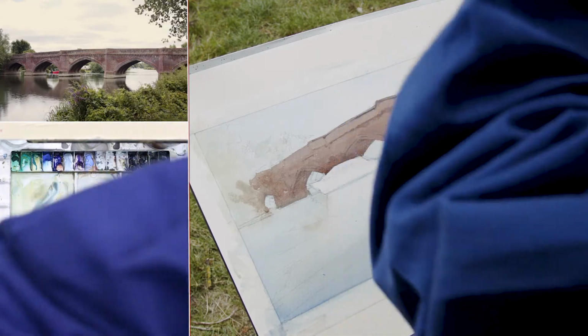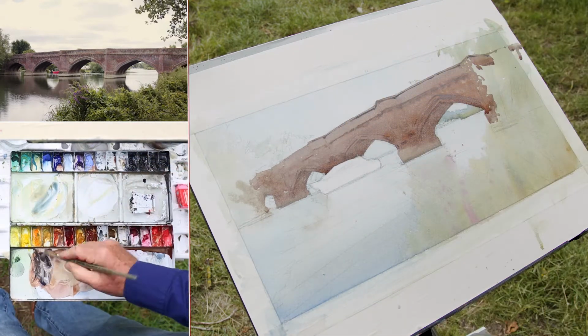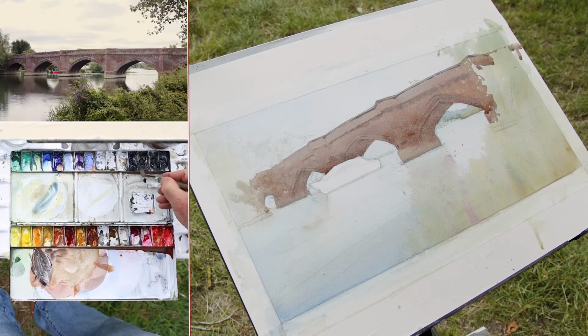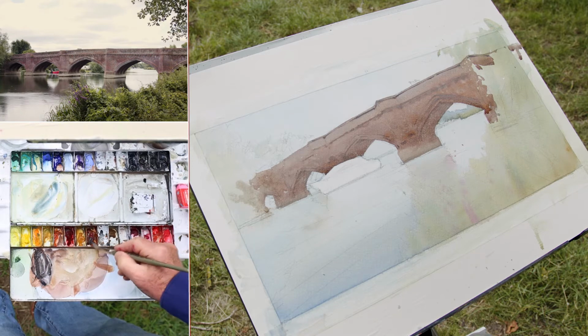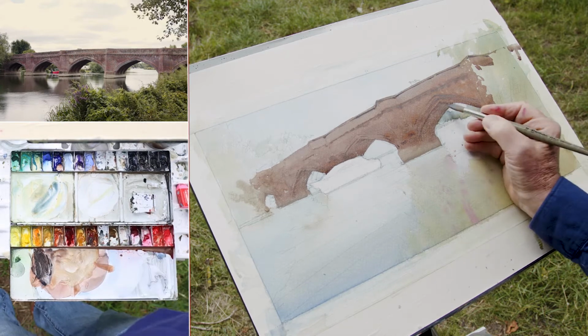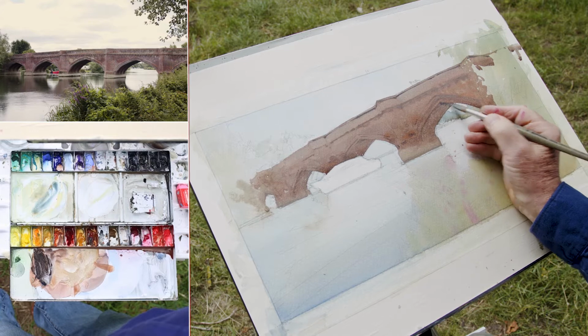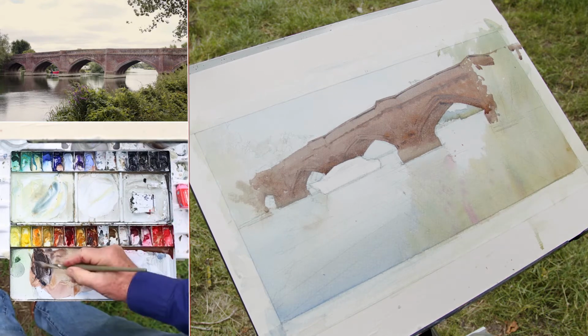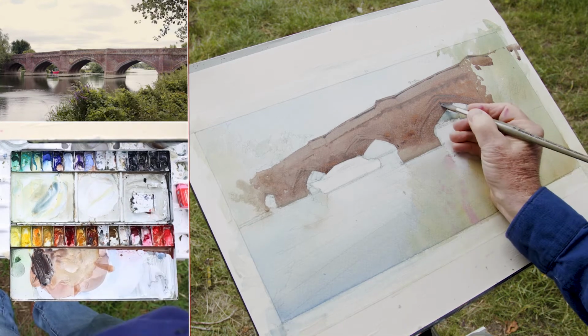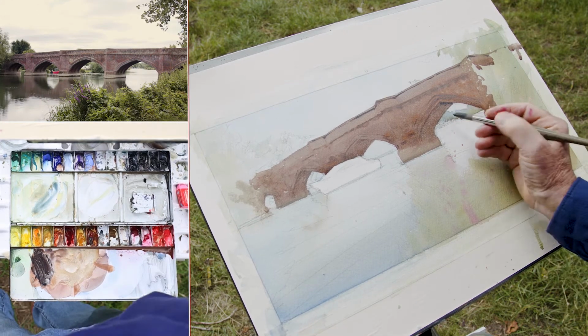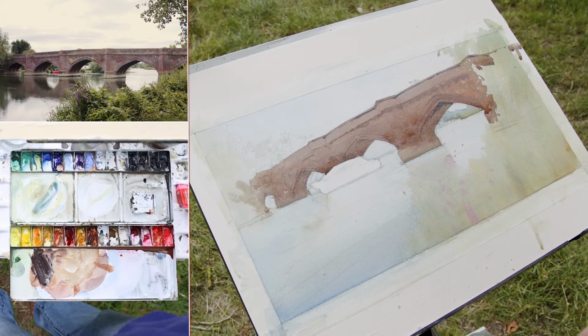And I think it's happening. What I might do now is look at the underside of the bridge and just have a little look at that. So I also want this to melt in for the below, but I need this for dimension.